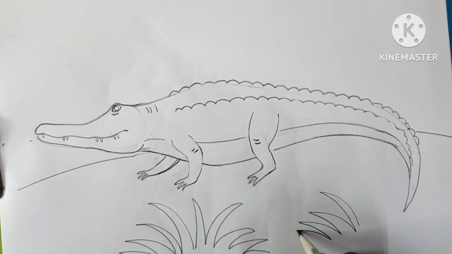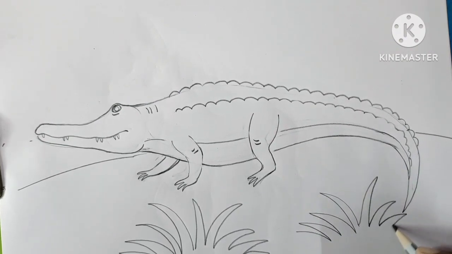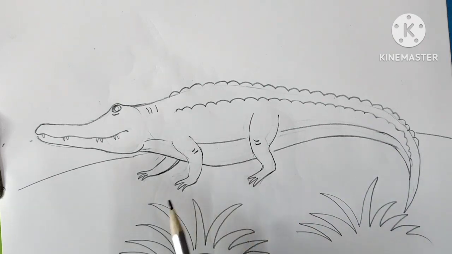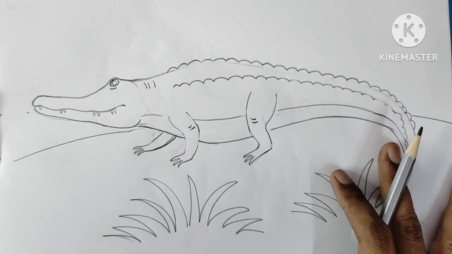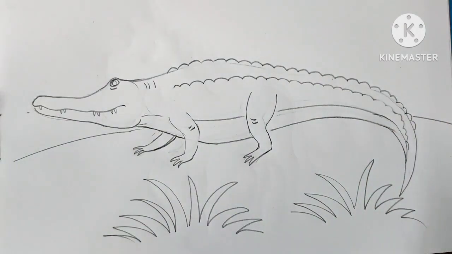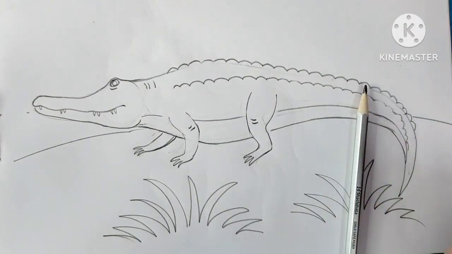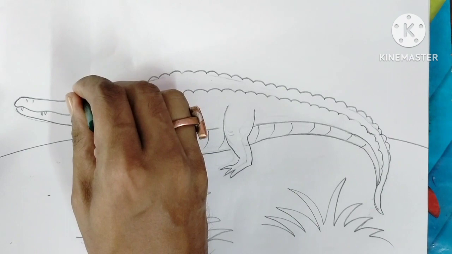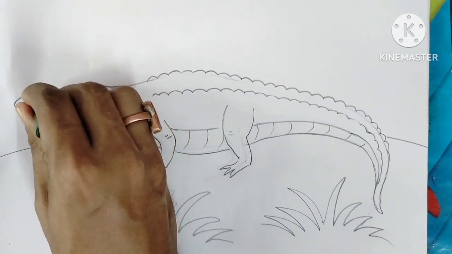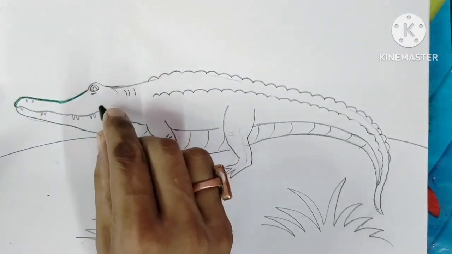So he was playing here. Okay, he has friends, so he is playing here. Okay, so now we are going to color step by step. Okay, children, so let's start. First, I will use the dark green color, see, for the outlines.